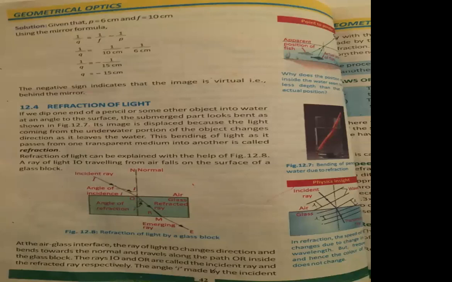But in case of refraction, as we are talking now, 12.4 refraction of light, we will discuss two mediums. One medium is air. The incident light is coming from air and going into the other medium, which is glass. Whenever you have two different mediums, one air, one glass, you say this is the phenomenon of refraction. This will not be reflection because different mediums are involved.